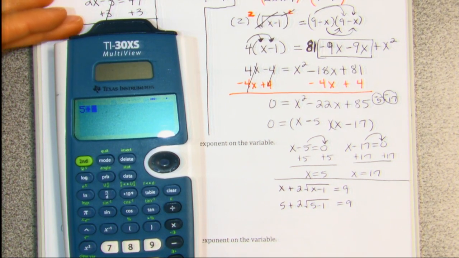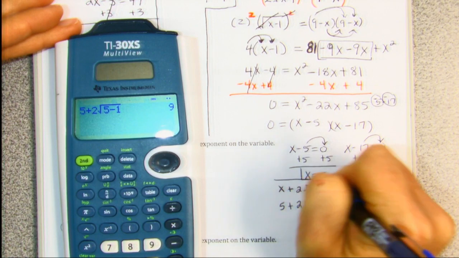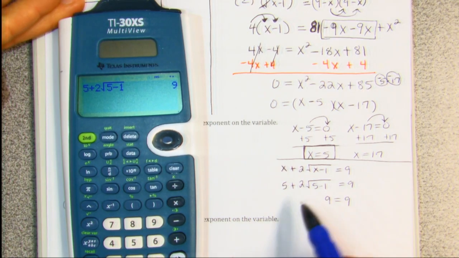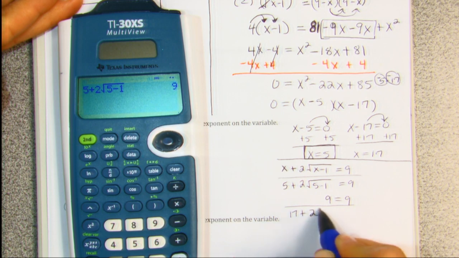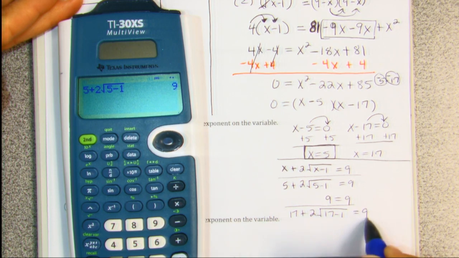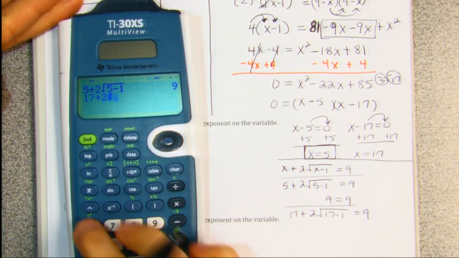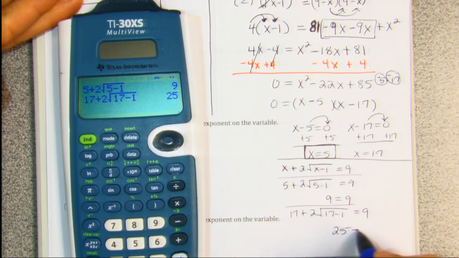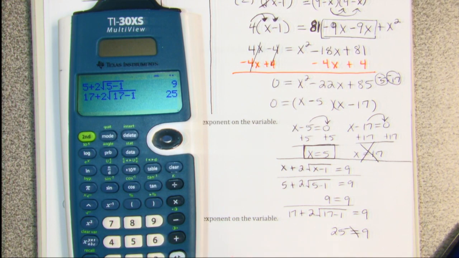So we're going to type in 5 plus 2 times the square root of 5 minus 1, which is 4. And so we know that x equals 5 does work. So now I'm going to check the other one. I'm going to plug 17 in for it. So 17 plus 2 times the square root of 17 minus 1 equals 9. So we just type in 17 plus 2 times the square root of 17 minus 1, and that's 25. So does 25 equal 9? No. So this one would be considered extraneous, is the technical term.